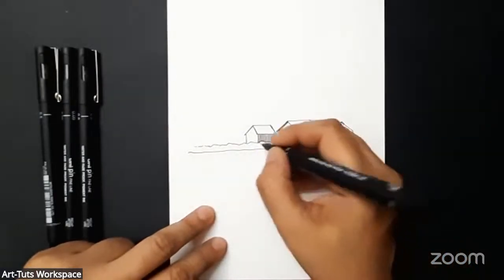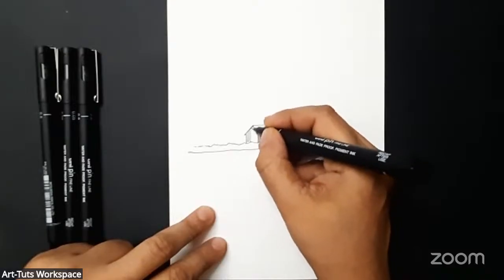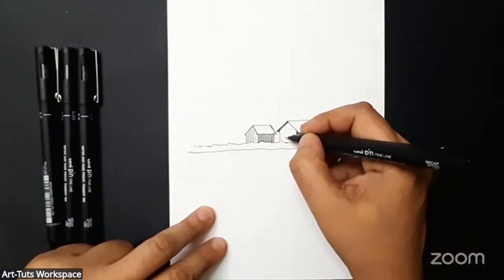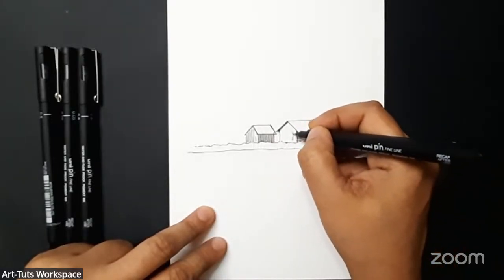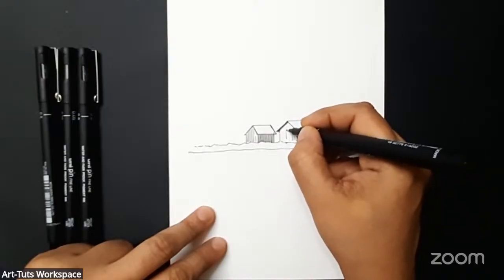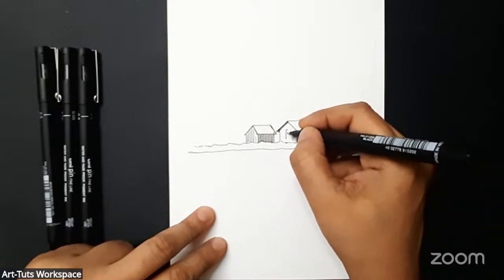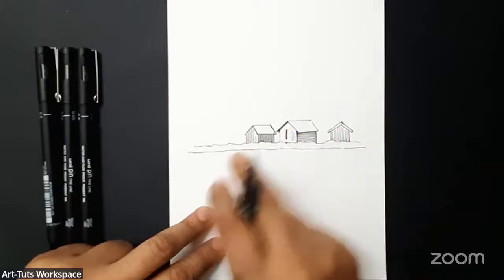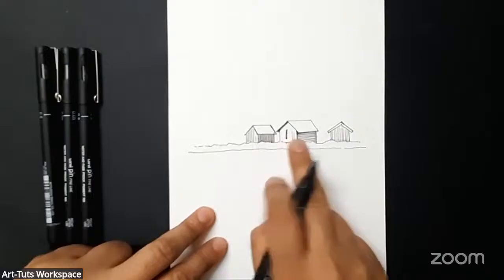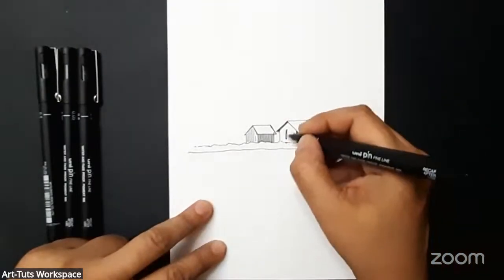So we can use different size of tips to emphasize on various parts of the drawing. Some can be used as a shade and light. So thinner pens can be used where you just want to lightly put the shade. Okay. So like this side it is light, this side it is dark. Okay. So accordingly you can use a pen which is thin or thick.